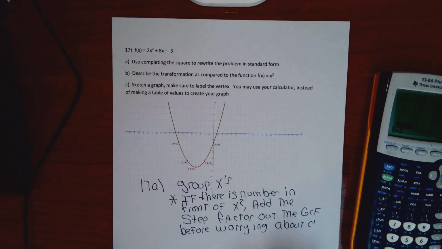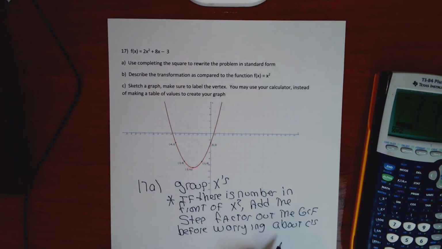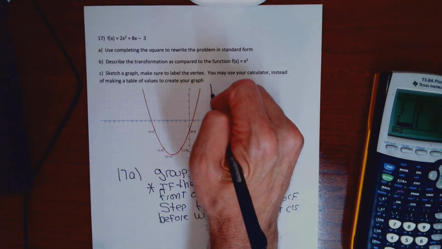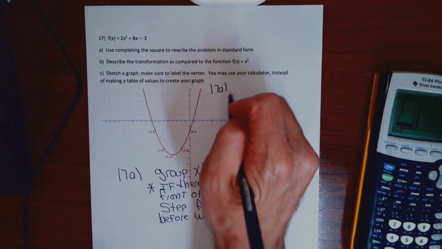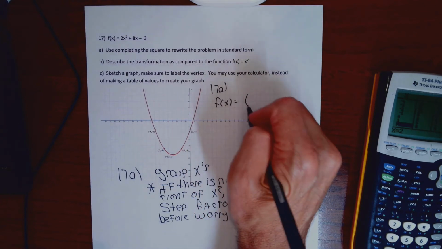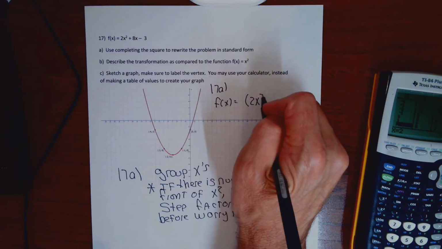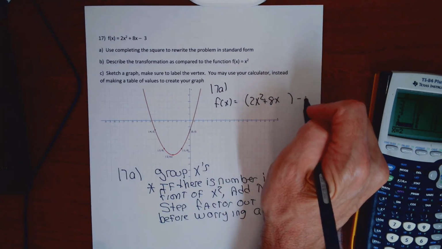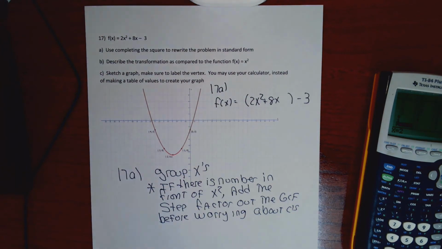So there's going to be an extra step here because of the 2 in front of the x squared, and it's the horrible step. So for 17a, I'm going to start off and rewrite this. I'm going to say f of x equals 2x squared plus 8x minus 3. In the first 2 problems that I did, there wasn't a number in front of the x squared. That's the best thing that could happen.